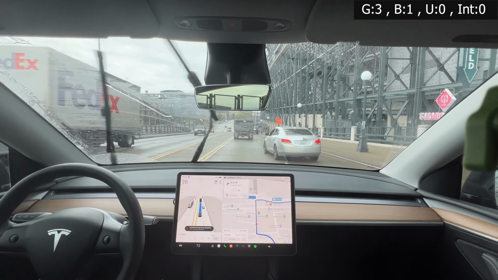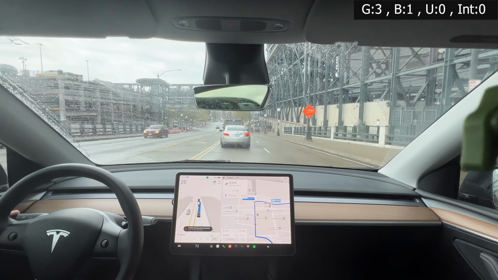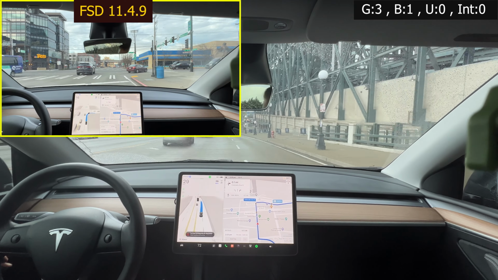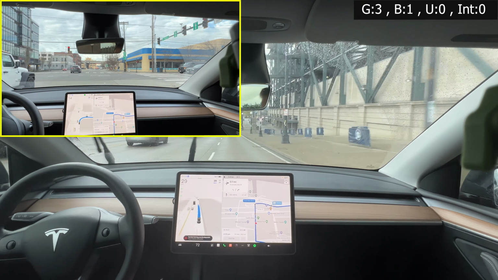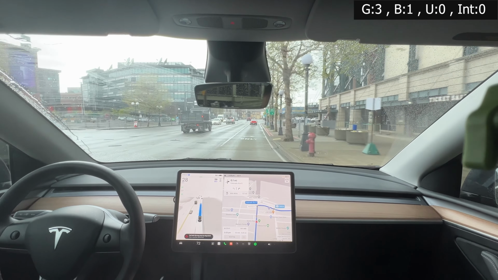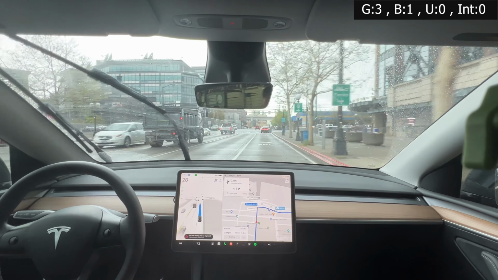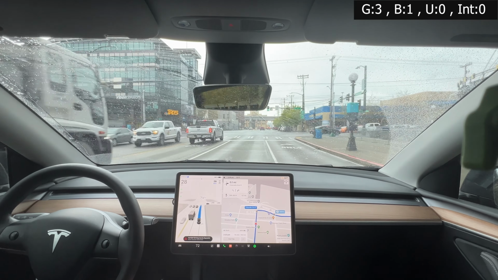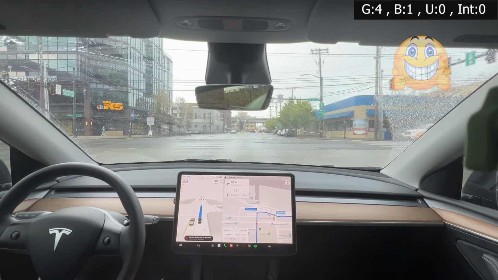This lane will become a right turn only lane. In my last test, version 11 got stuck in this lane and couldn't recover, so I had to take over myself. But FSD 12, as soon as it realizes this is a right only lane, quickly changes the lane to go straight.